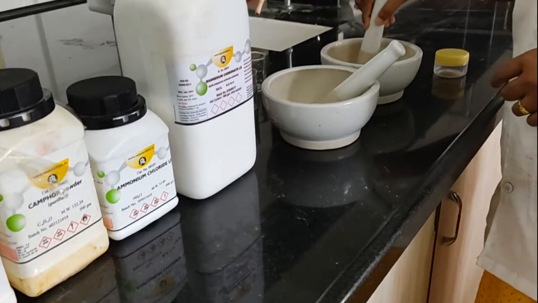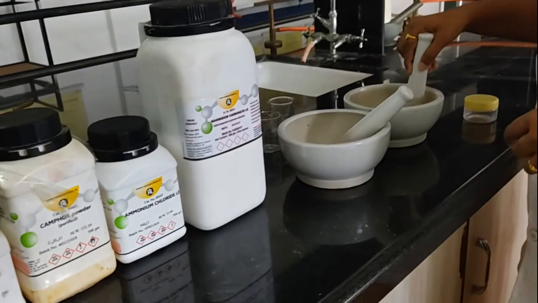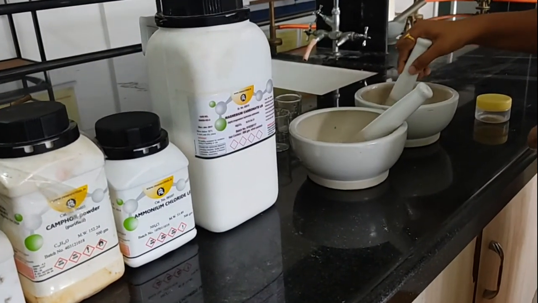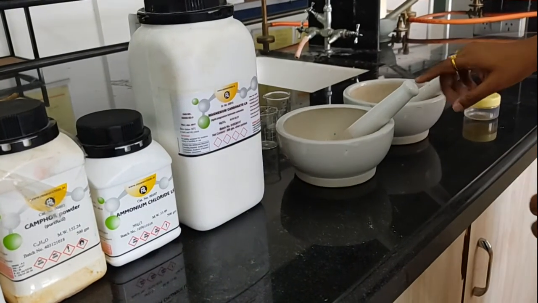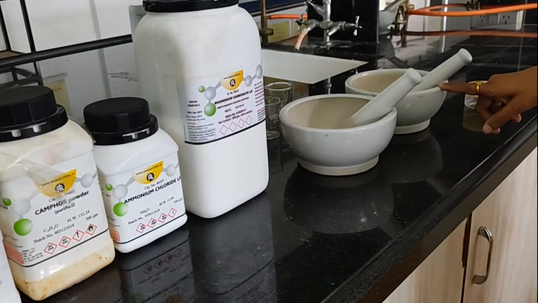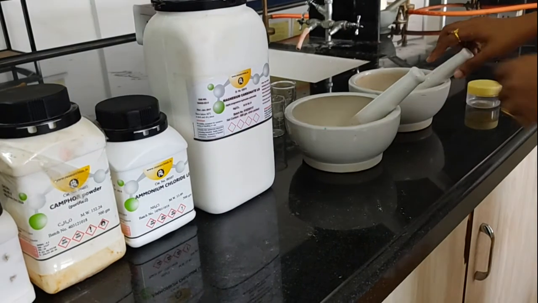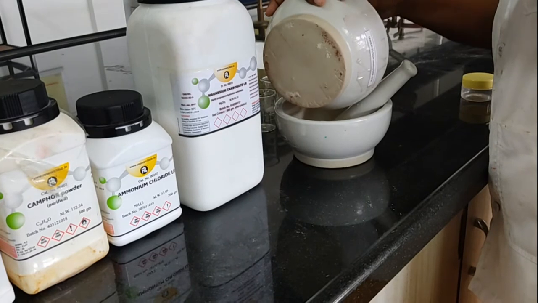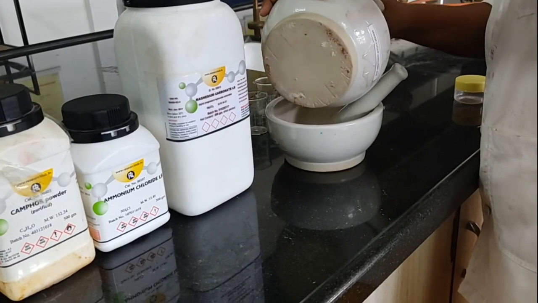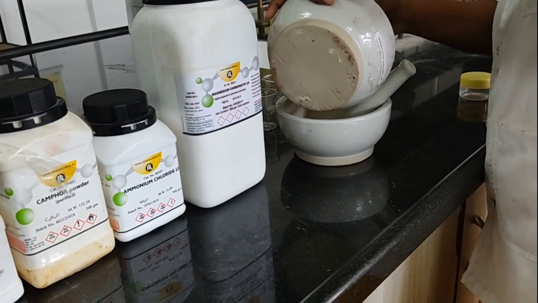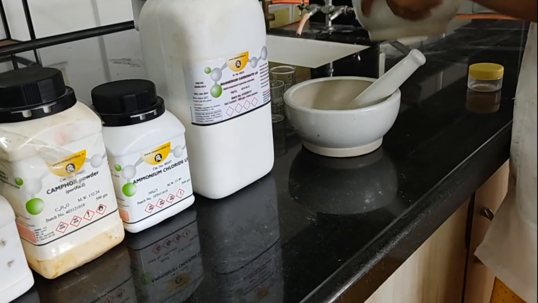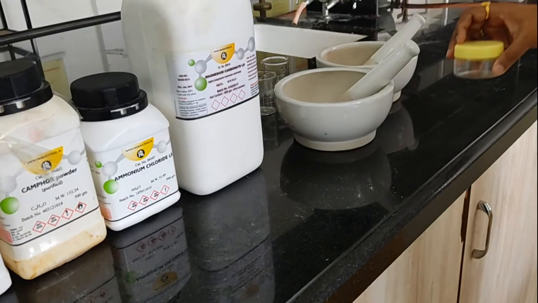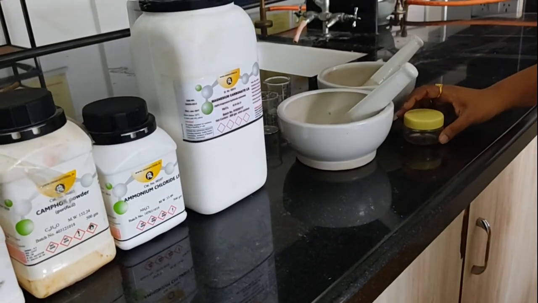After proper trituration of both the powders in both the mortars, I am going to transfer the powder from this first mortar into the other one. After transferring all the powder, now I am going to transfer it into this container, and then we will proceed to the next labeling part.